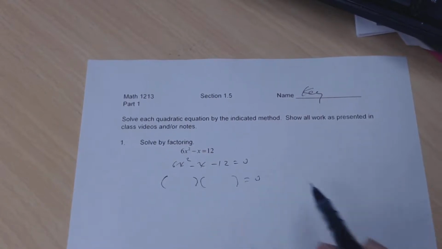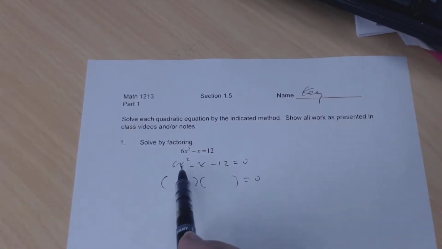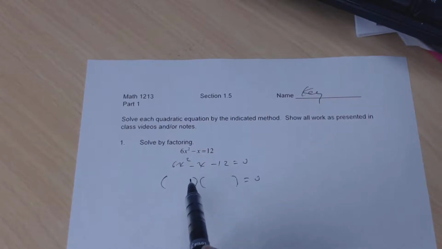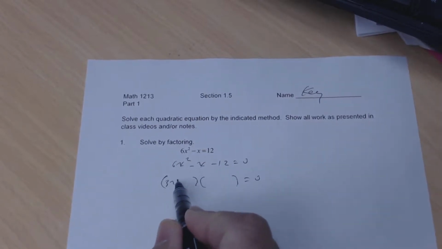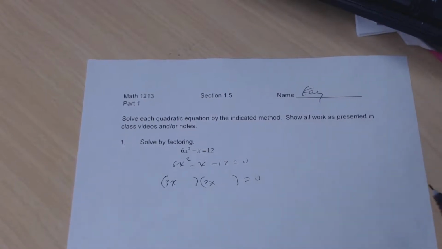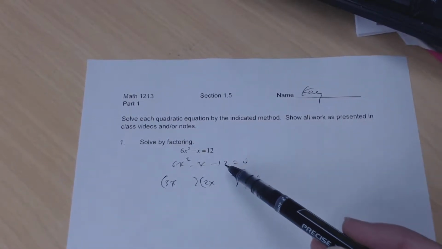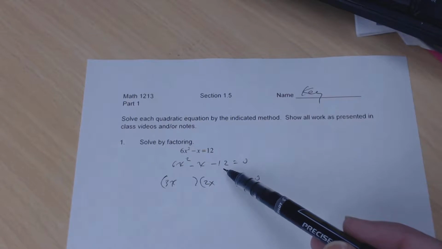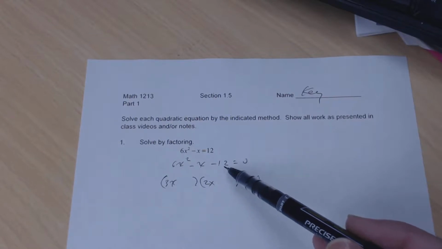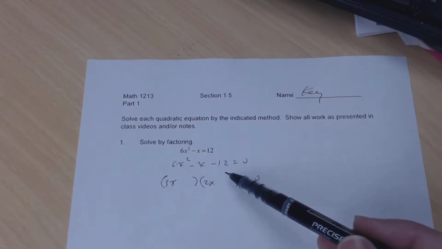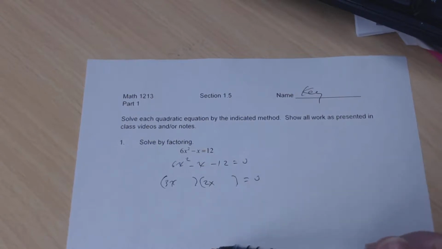two binomials. The possibilities for 6x squared are 6x and 1x, 3x and 2x. Let's just try for right now 3x and 2x and see if that's going to work. Possibilities for 12 are 4 and 3, 2 and 6, 12 and 1. Let's try 4 and 3.